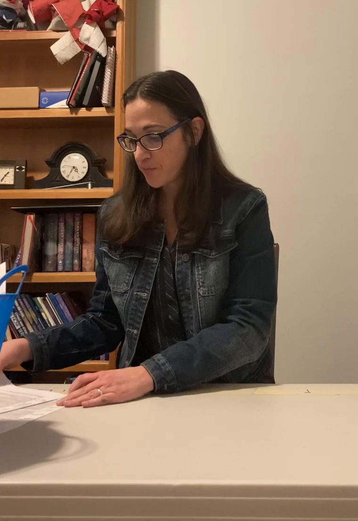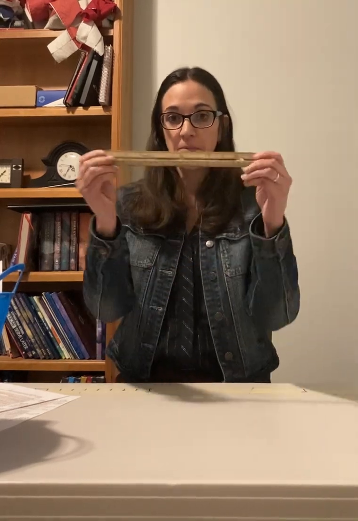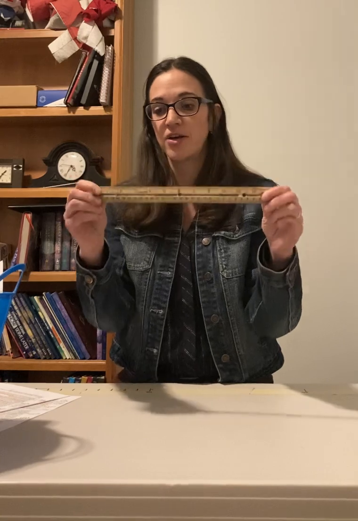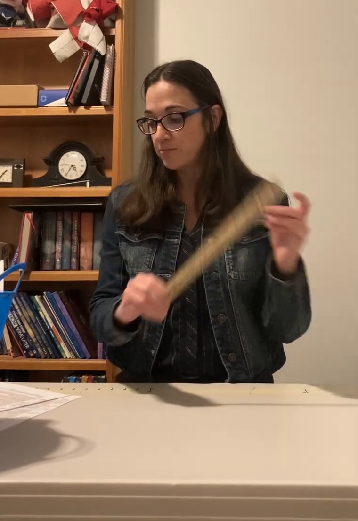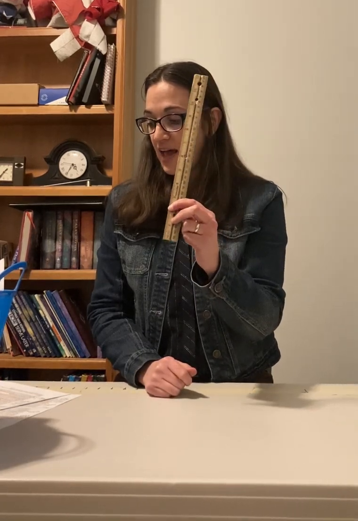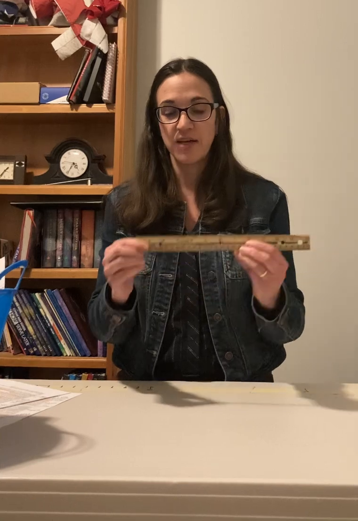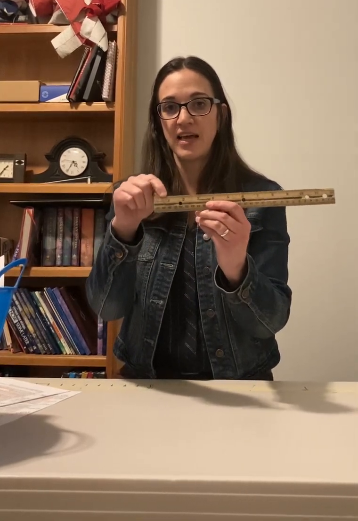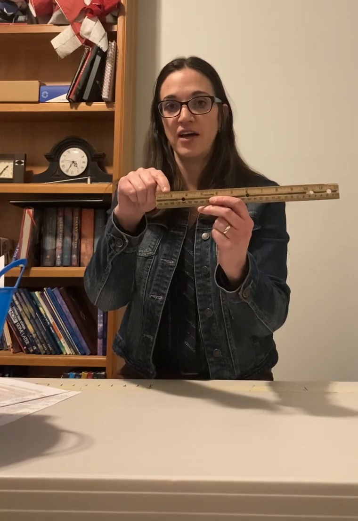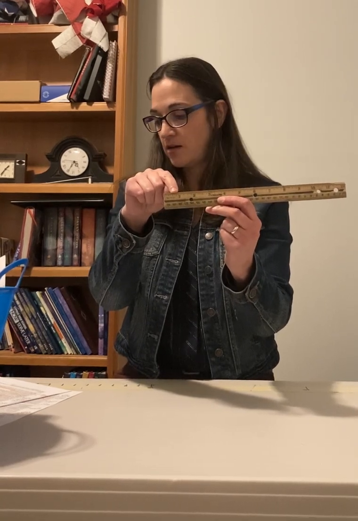All right. So first, I want to show you and make sure that you know how to do this just the right way. So we're going to start with our ruler. Everybody pick up your ruler. Good, you got your ruler. Say ruler. Good. Now we're going to look at the inches side. So make sure you've got the side with inches. Good. Point to the inches. Say inch. Good. Show me where your inches are.